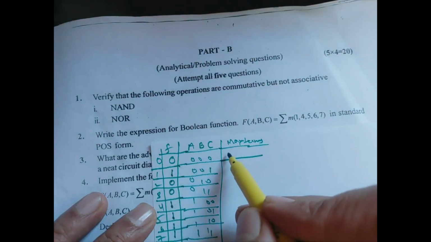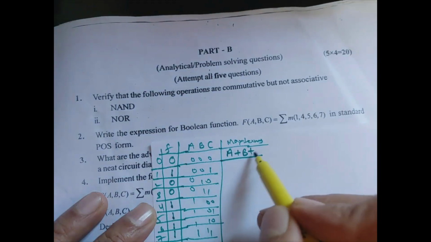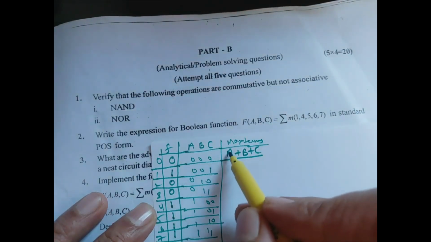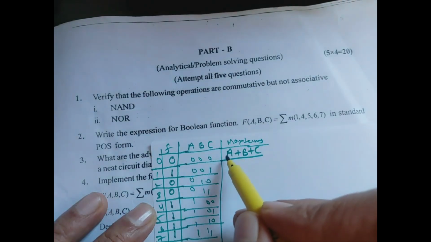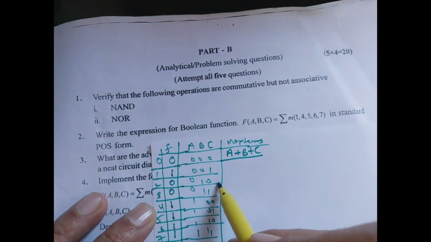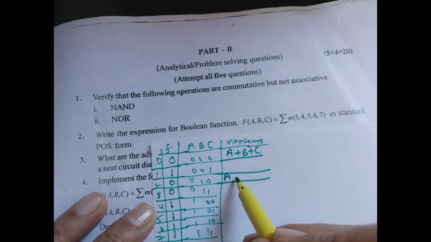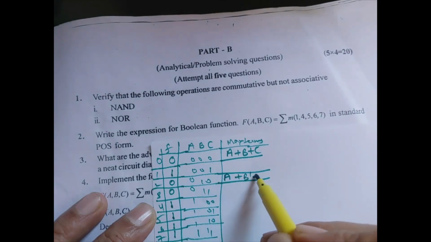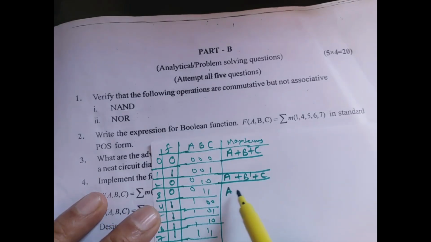Now you can directly write the max terms, A or with B or with C. Max terms are written in capitals and uncomplemented for zeros. Then this is also there, not a part of the function: A or with B bar or with C. Again this one is also not part of the function: A or with B bar or with C bar.